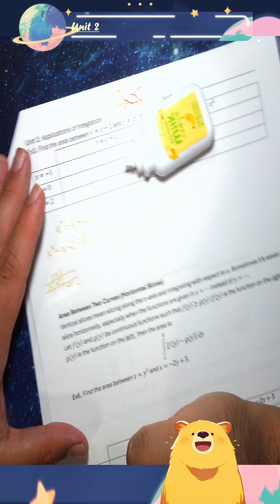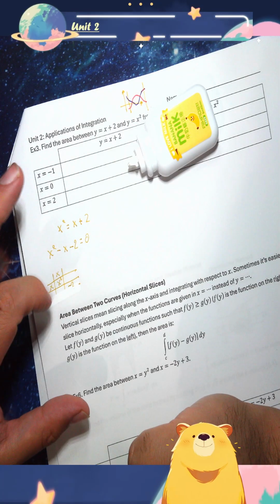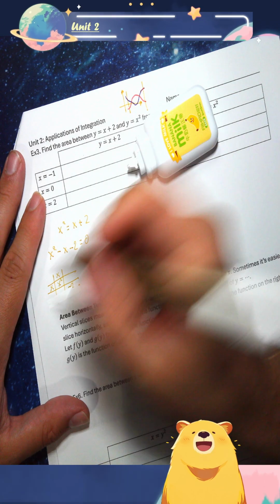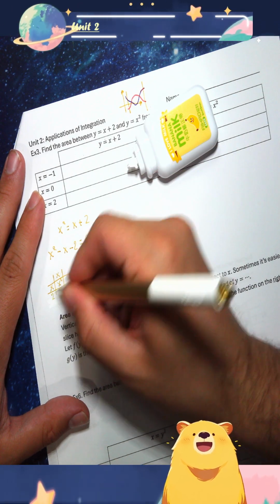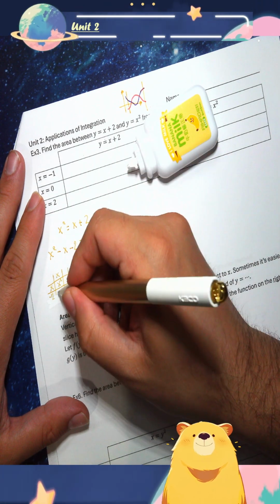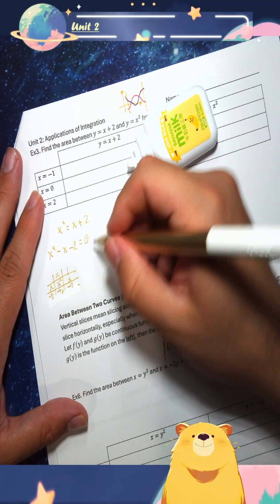But we need to ask ourselves, what product of -2 adds to -1? Well, that's probably going to be -2 and 1, because if I do -2x and then plus x, that'll be -x.